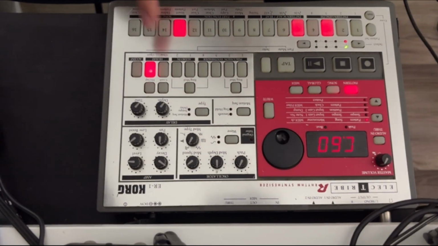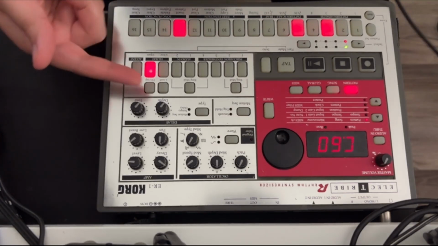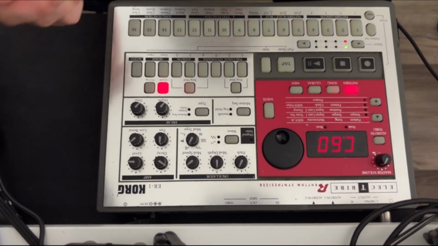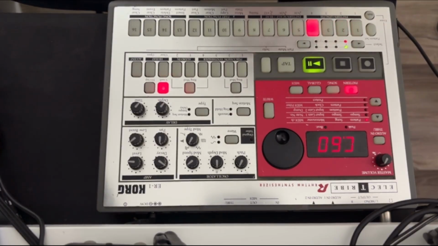So now we have our closed hi-hat programmed, our open hi-hat programmed. And now we're going to put in a crash. Crash is basic. Oh, this sounds awful though. Let's kind of change the sound.